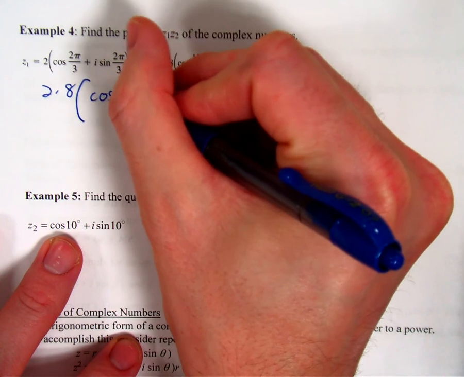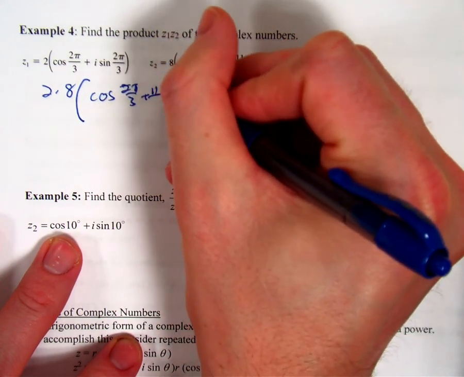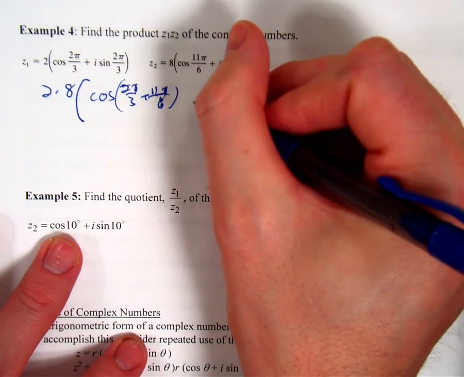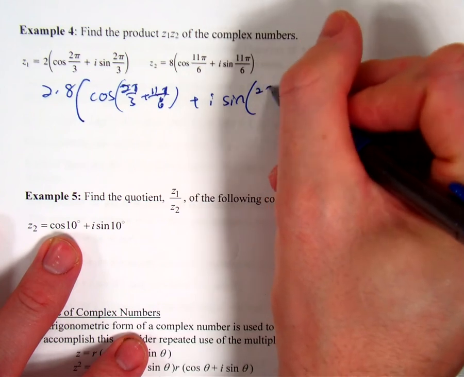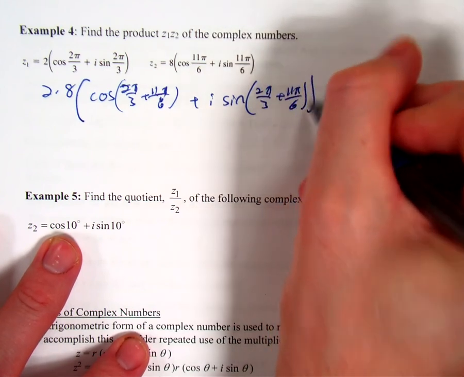Cosine of 2 pi over 3 plus 11 pi over 6. Ooh, those are not good. I did not write those well. Plus i sine 2 pi over 3 plus 11 pi over 6.